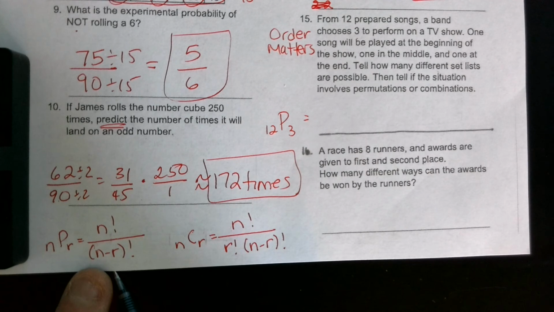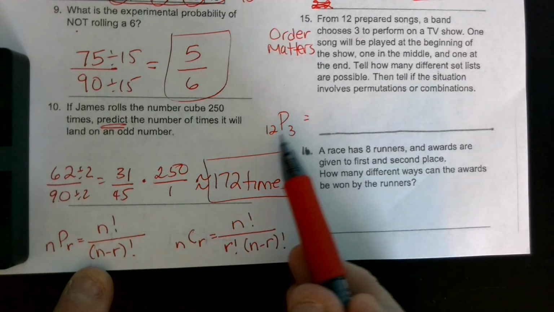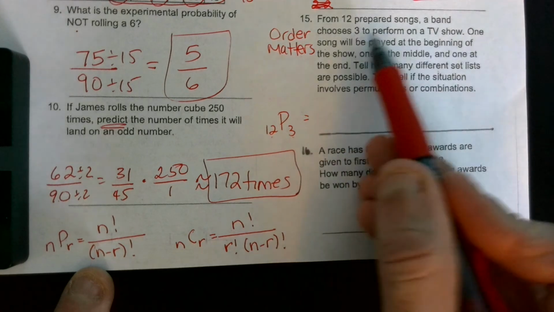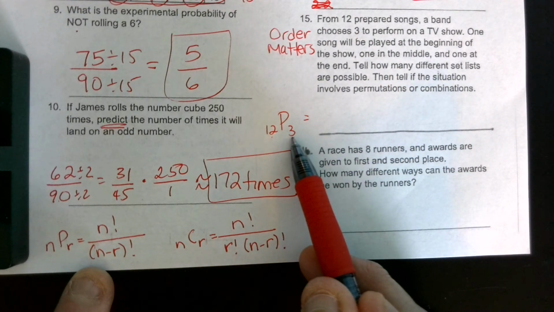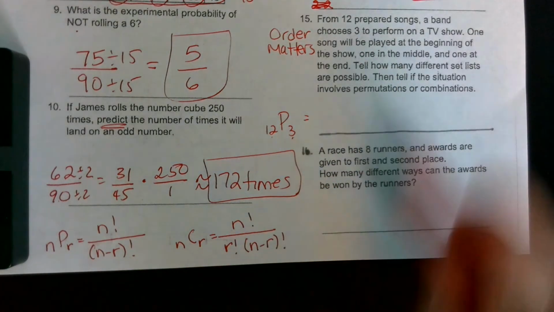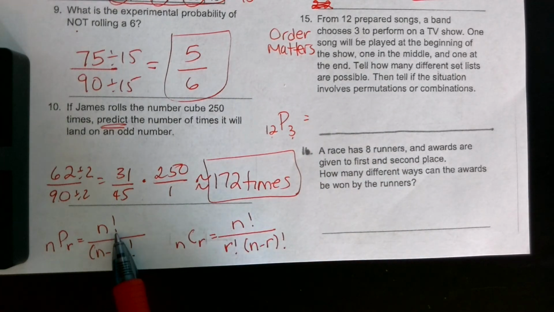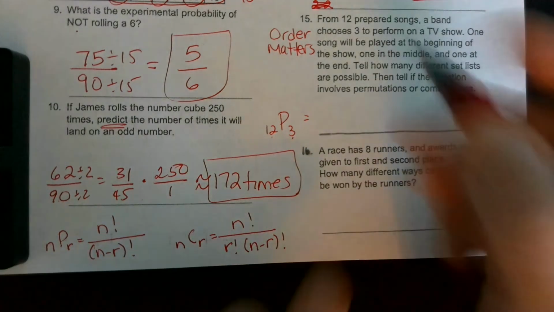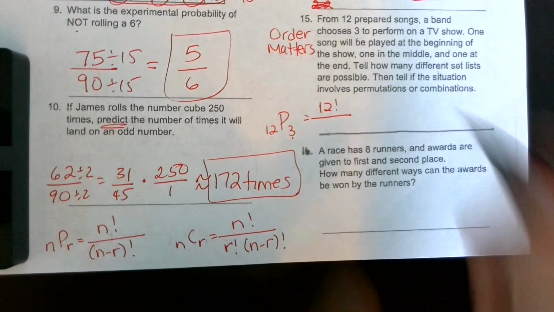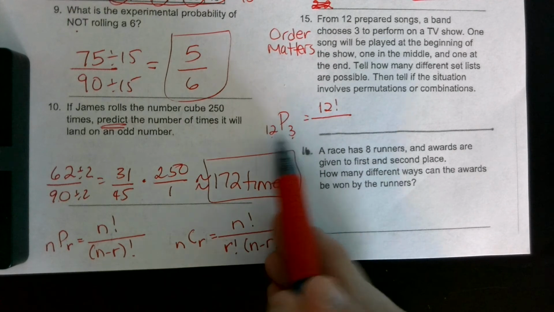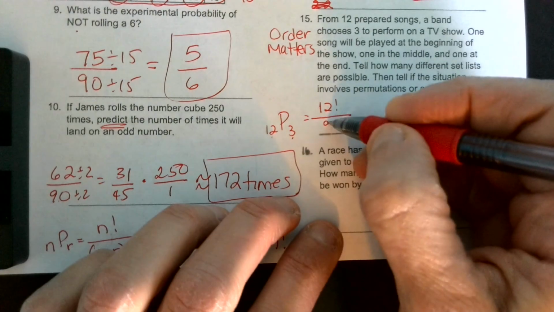We're going to use permutations. Now, I put the number in front that the total, and I put the smaller number that I'm going to pick out second. So this is my n, and this is my r. N factorial. Okay, that's 12 factorial over n minus r factorial. So that means you just subtract these two. 9 factorial.